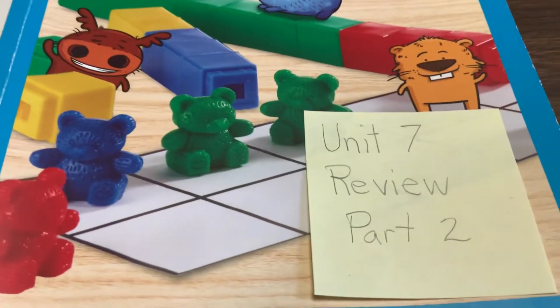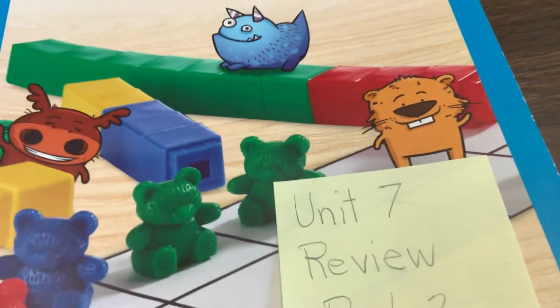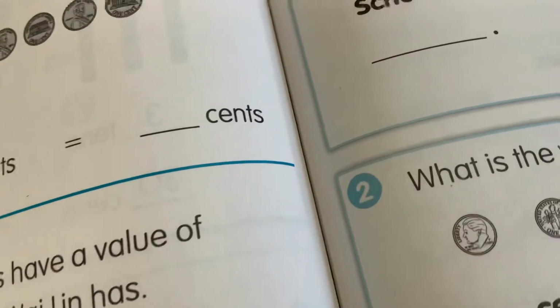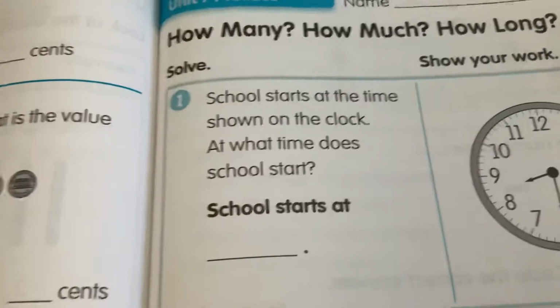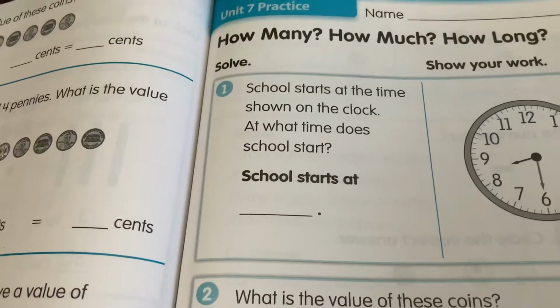Okay, this is Unit 7 Review Part 2. This is the one that I asked you, if you had time, to go and do first and see how well you did, and then do it with me. I'd be interested in hearing how you did.